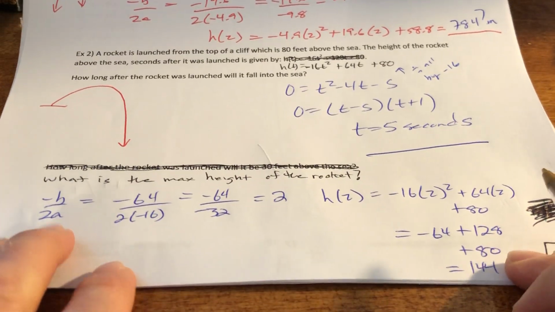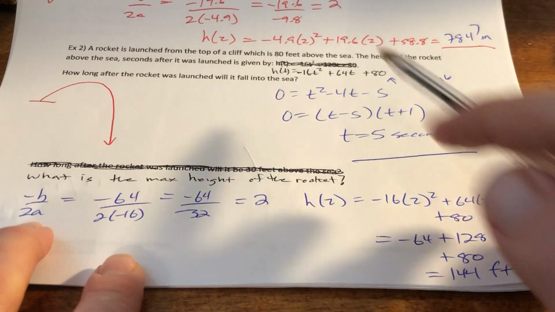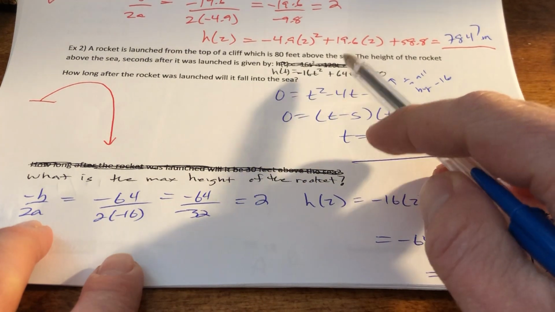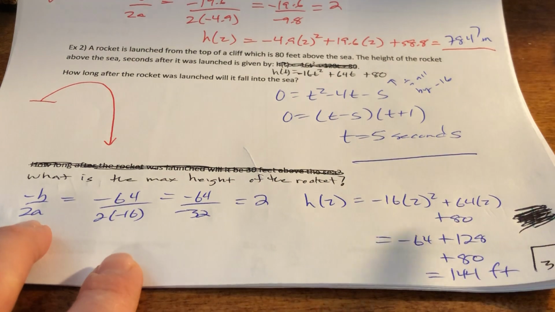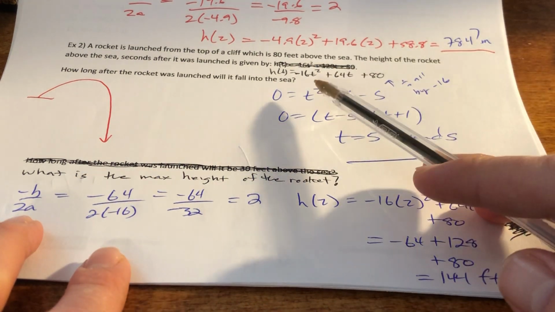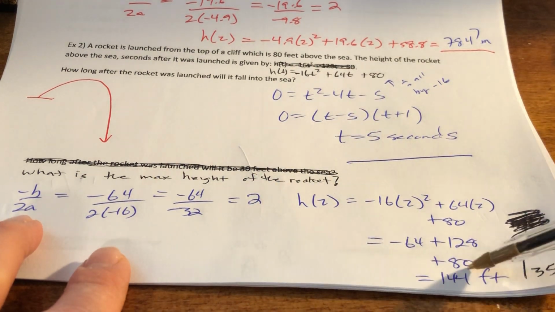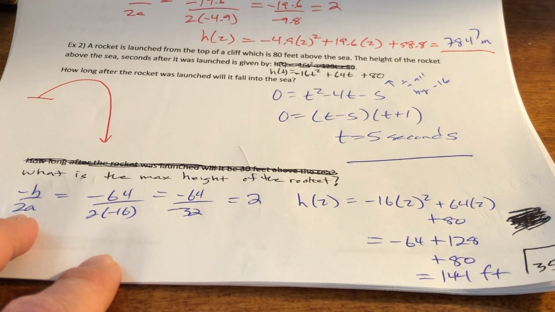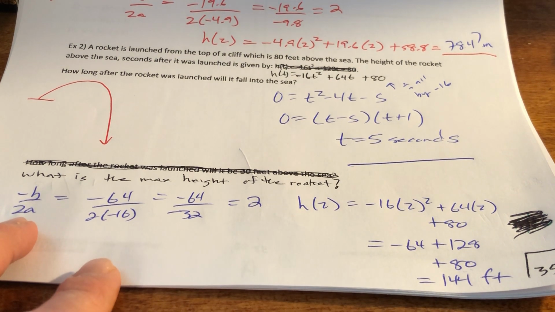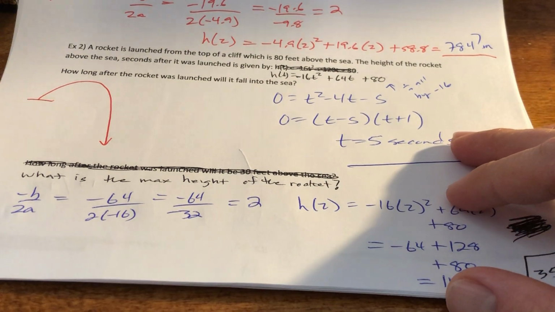What is the maximum height? Again, we go back to the original. Negative b over 2a. Opposite of that, over 2 times this. 2 seconds again. All right, so I'm going to plug 2 in for t. And I'm going to get a maximum height of 144 feet. And in a few years, calculus will give us that answer quickly.